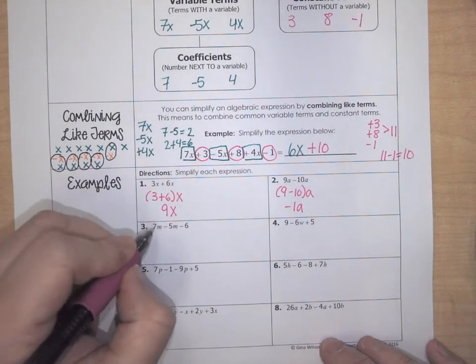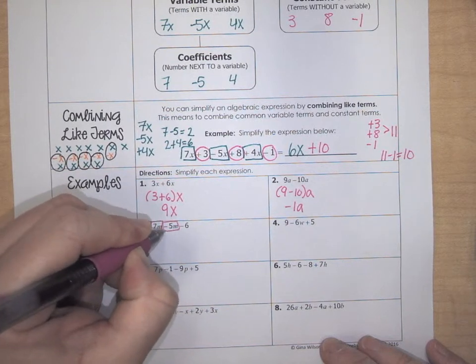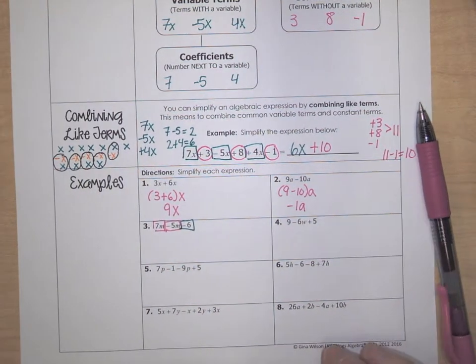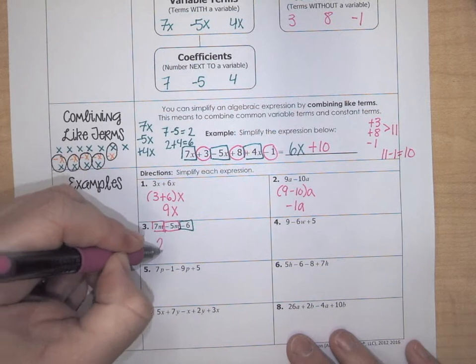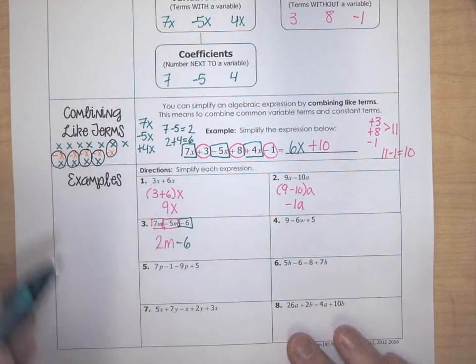Here we have 7m and negative 5m, and then negative 6 is a different one, so it cannot go together. So the 7m minus 5m, I have 2m left, and then minus 6.